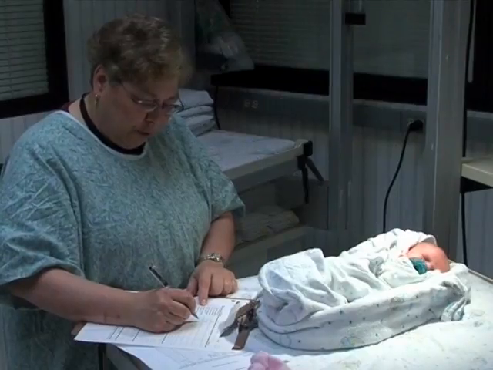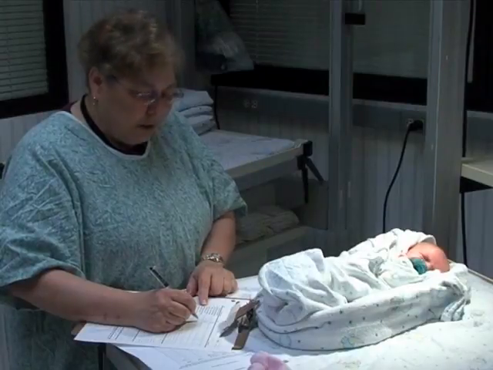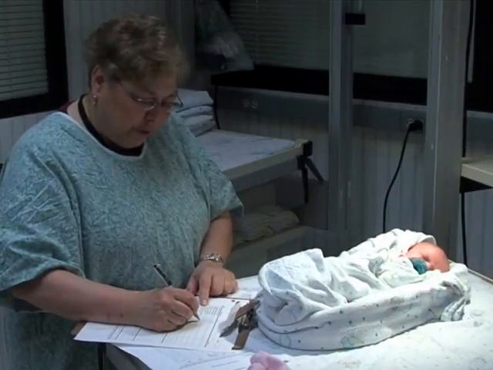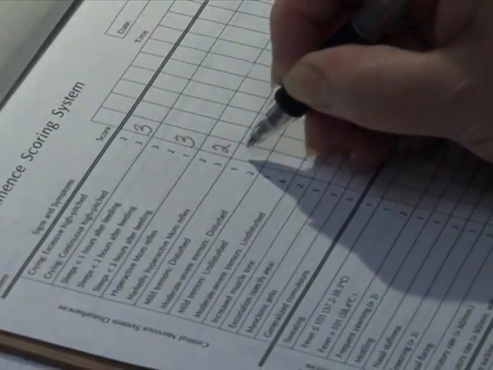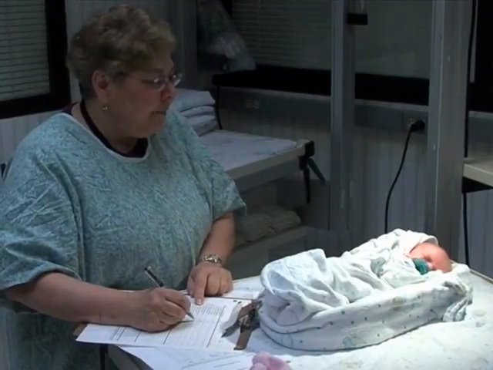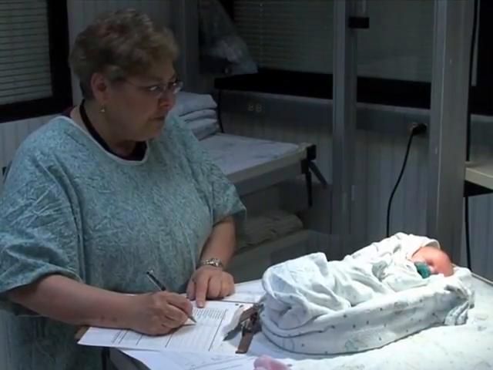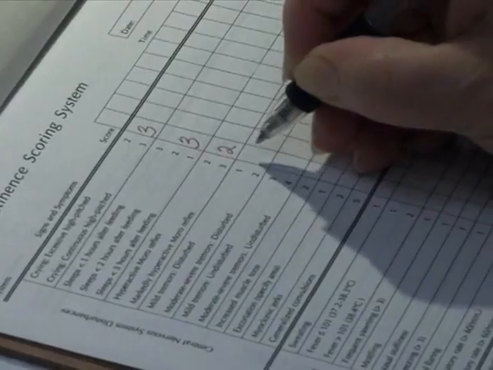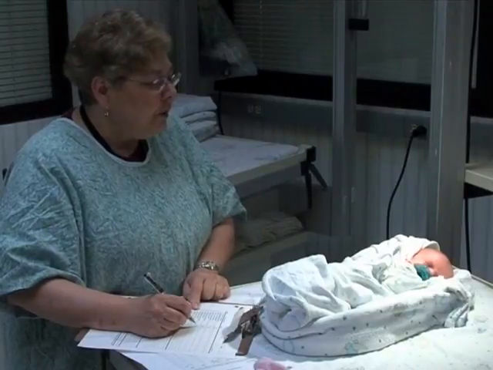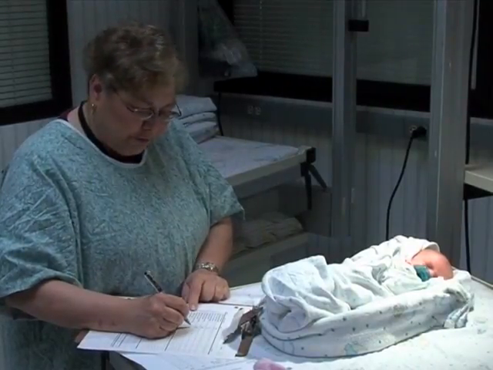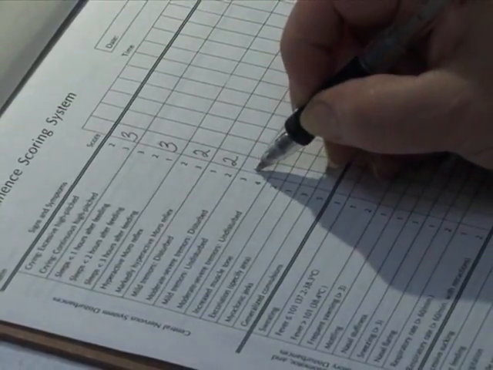Okay, and looking at her Moro reflex, she did have a hyperactive Moro reflex that you saw as the baby startled herself, so she would get a score of 2. Tremors, she did display moderate to severe tremors, which included tremoring of the hands, the arms, the feet, and the legs, so that would be a score of 2. And we saw that while she was being disturbed, and we also saw that when she was undisturbed, so that would give her a score of 4.